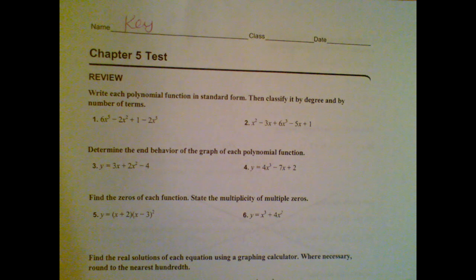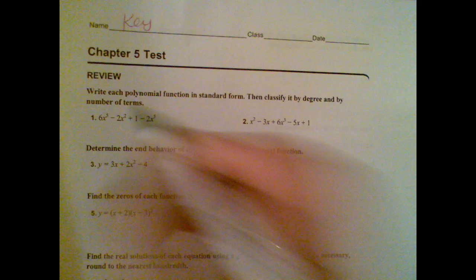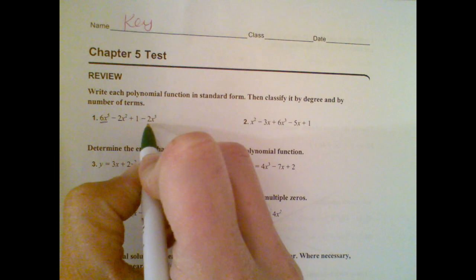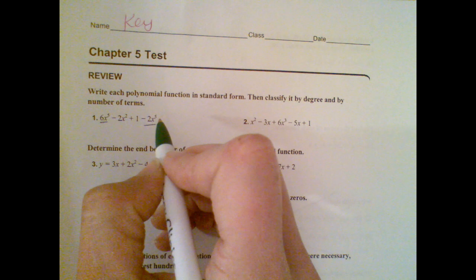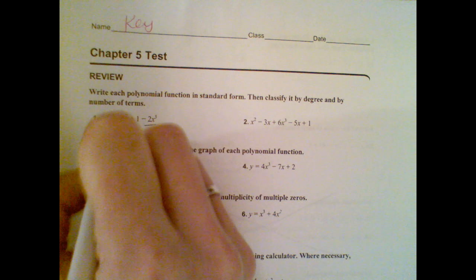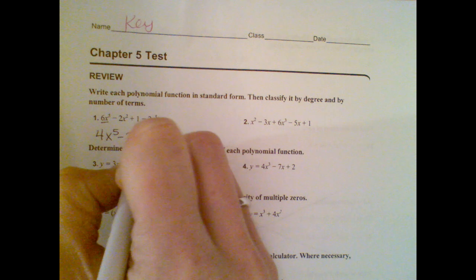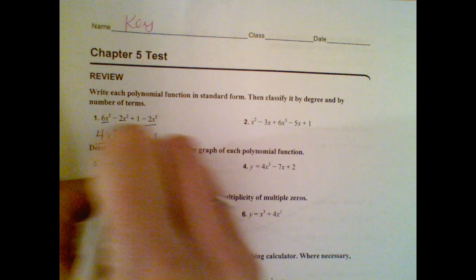So for number 1, it says put it in standard form, then classify it by its degree and the number of terms. So standard form is just rearranging the terms from exponents being highest to lowest. Any like terms, we want to combine them together. So for this first one, we have 6x to the fifth minus 2x to the fifth. They're like terms, so we take 6 minus 2, we get 4x to the fifth, and then it's minus 2x squared plus 1.